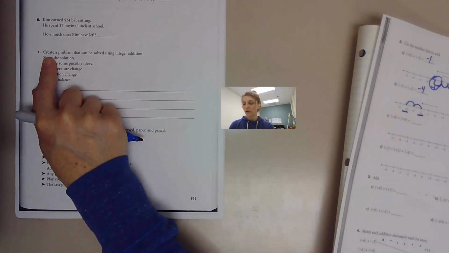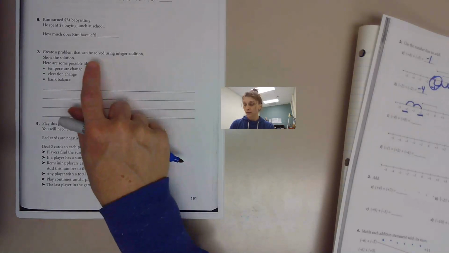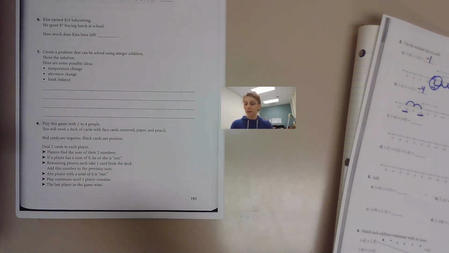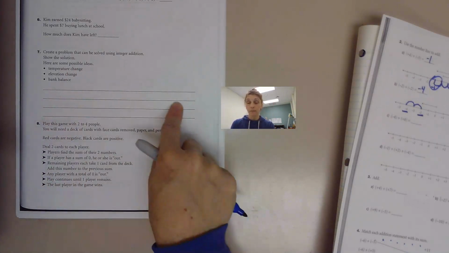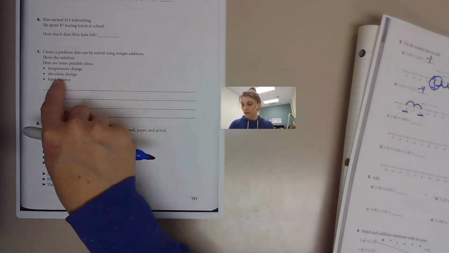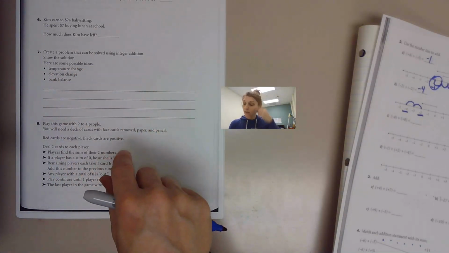7. Ooh. Create a problem that can be solved using integer addition. Show the solution. Here are some possible ideas. So you are just going to come up with a word problem using integer addition, positive and negative amounts, okay? Here's some possible ideas that you could use for your problem.